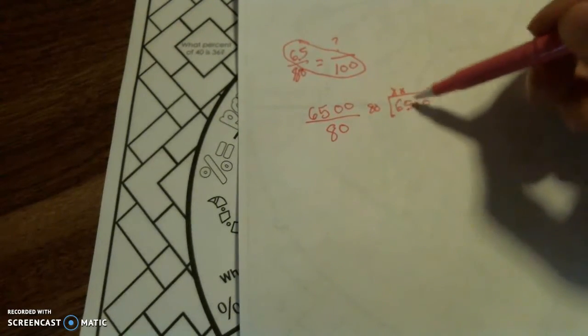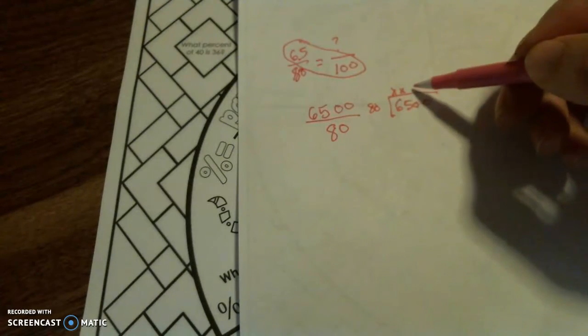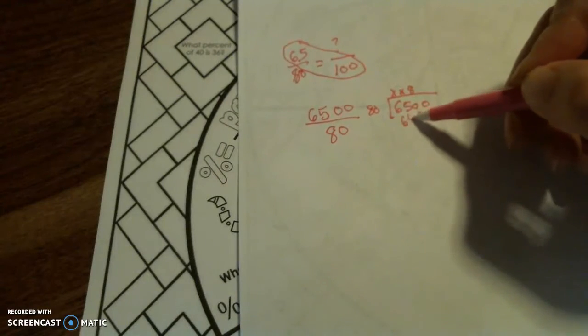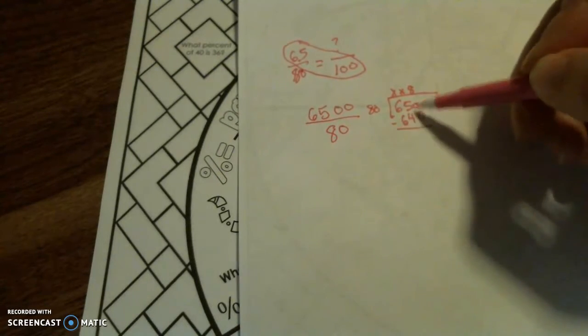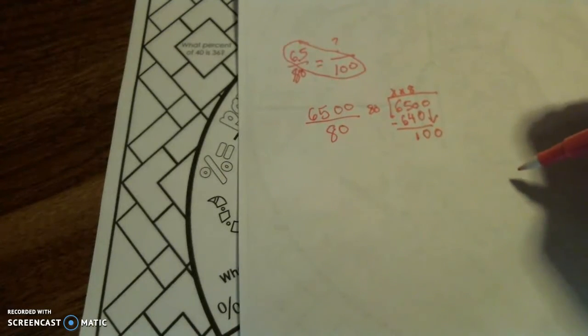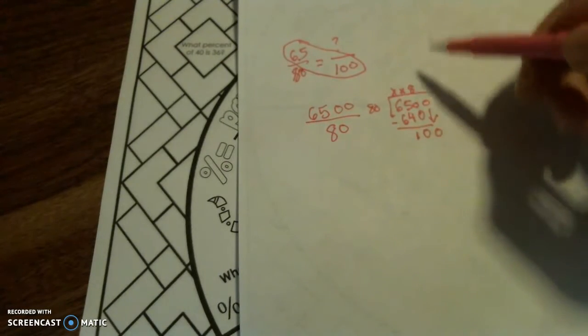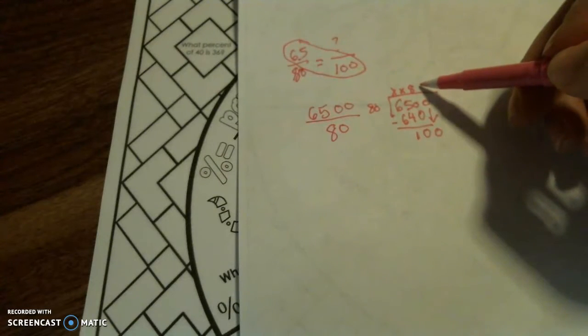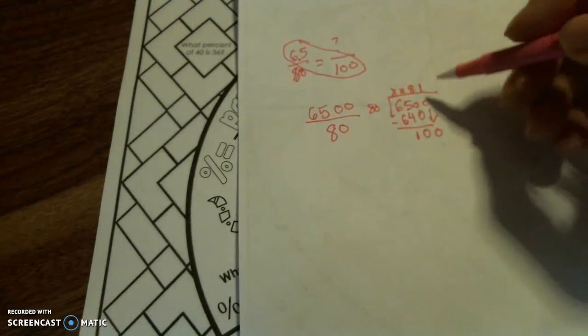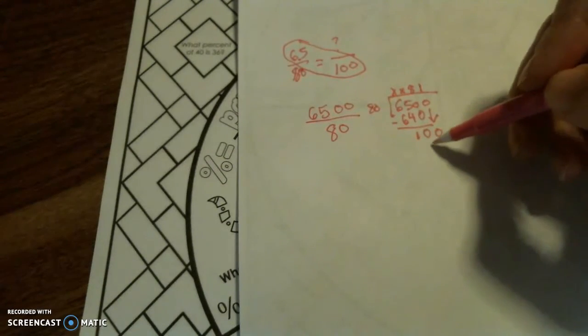What times 8 is closest to 65? Well, that would be 8, because 8 times 8 is 64. Then we have 10 left over, so we bring it down. How many times does 80 go into 100? It goes in there one time. 8 times 1 is 80.